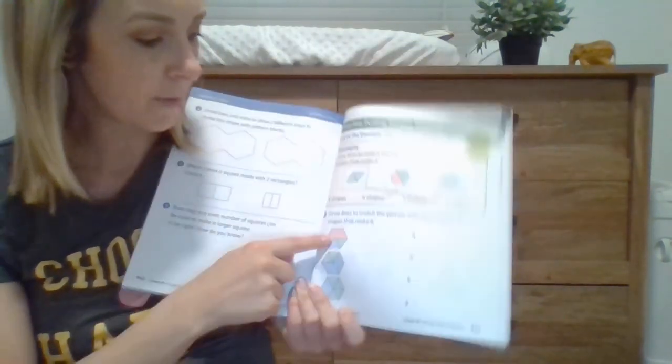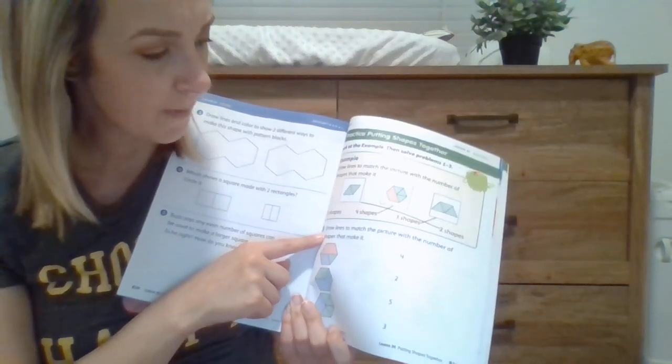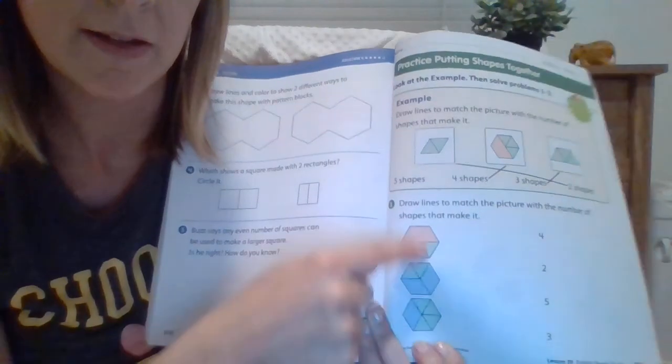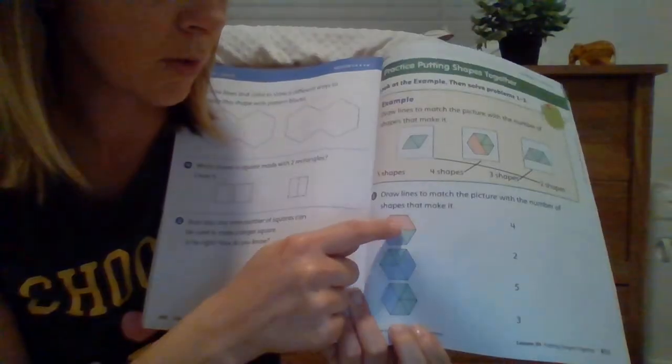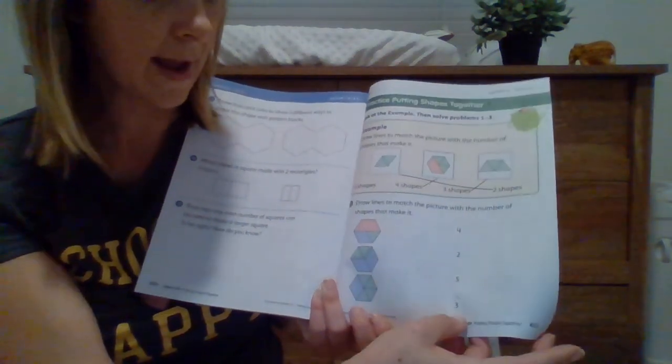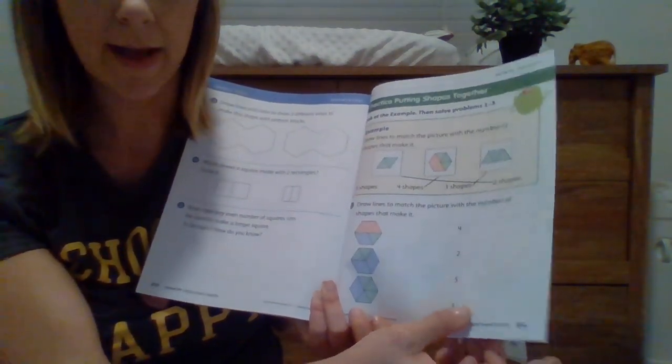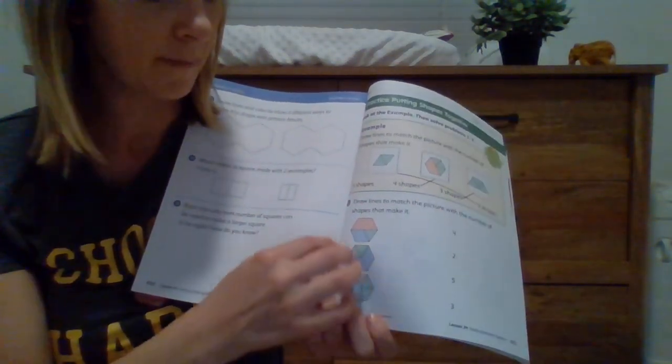Then for the examples, for this one, it says draw lines to match the picture with the number of shapes that make it. So on this one, they did it so easy with the different colors. So 1, 2, 3. So I would draw this to the 3. There's one extra. They do that so you can't just say the last one is the last one. You would always have one extra.